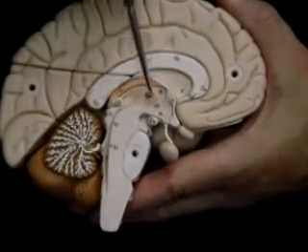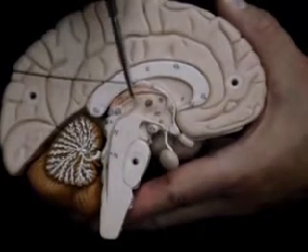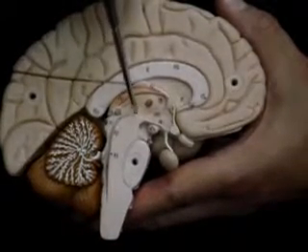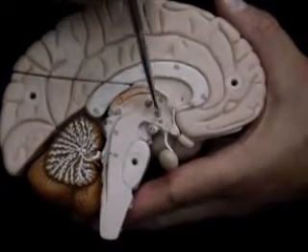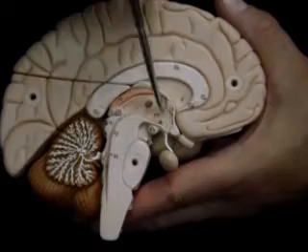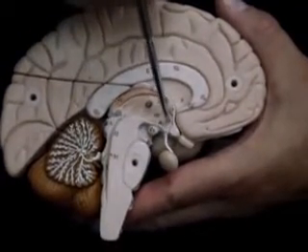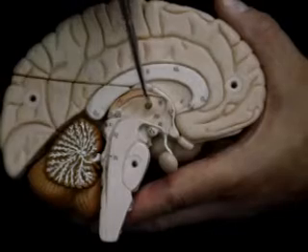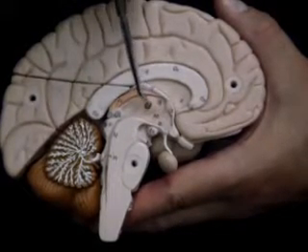Coming back up to the third ventricle, the walls of the third ventricle are two parts of our brain. This area right here is known as the thalamus. This area here is the hypothalamus. So this is the thalamus here. This is the hypothalamus here. And right in the middle of the thalamus is this little dot there, and that is known as the interthalamic adhesion.